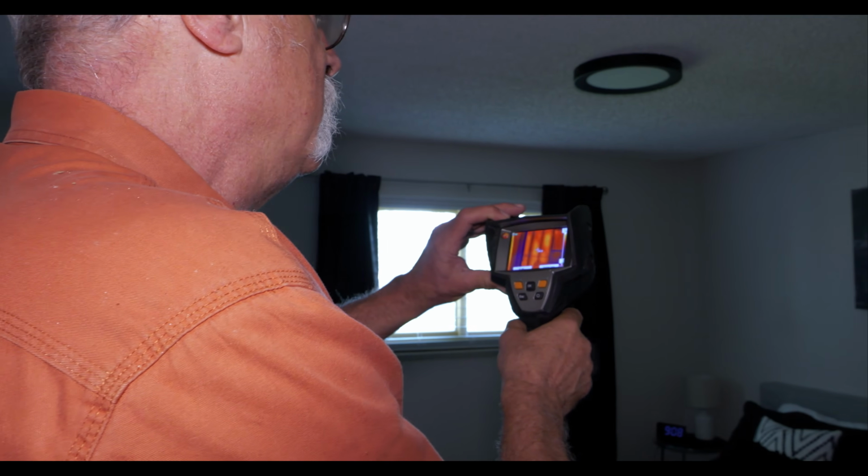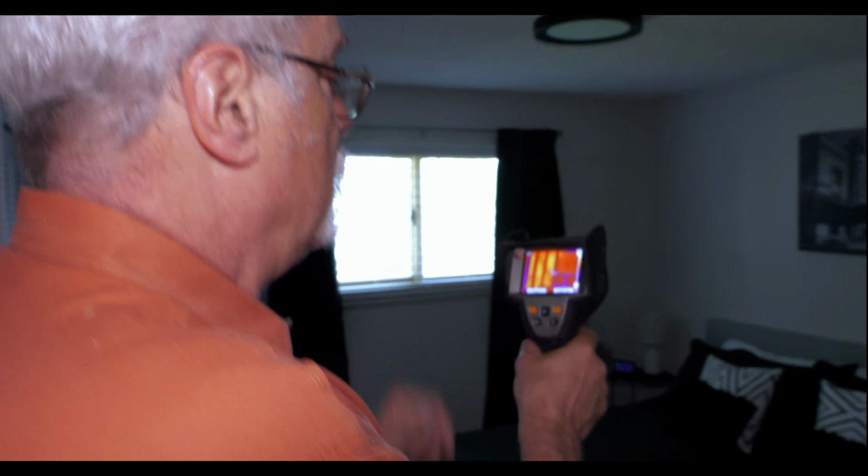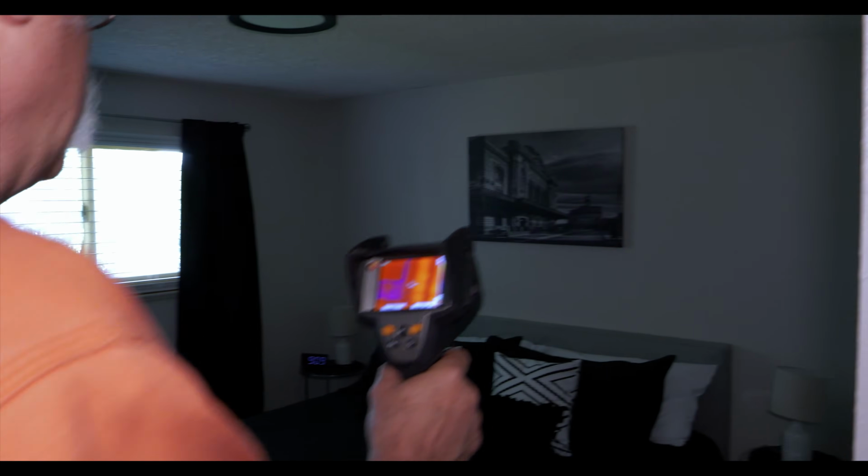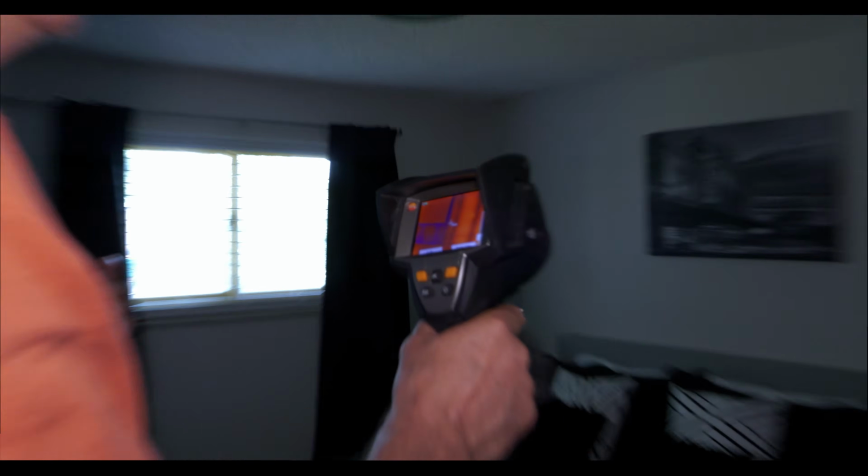There's some more heat on an exterior wall. That wall is the sun beating down on it. But we still haven't figured out why we had that hot wall in the living room, even though that was an interior wall. So we'll check that out in a bit.